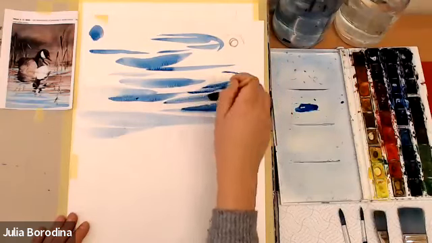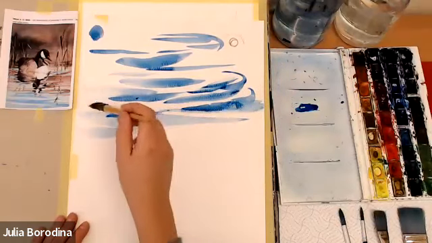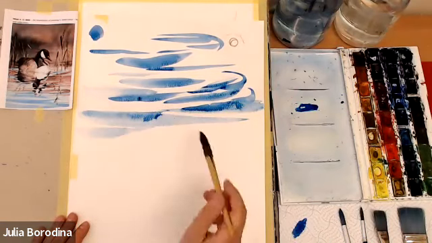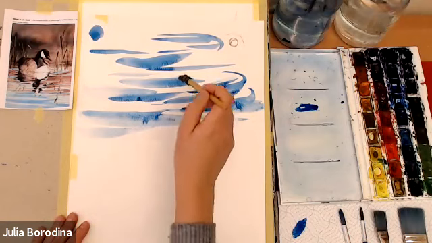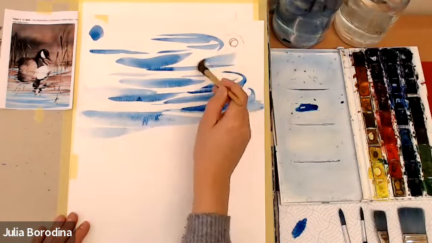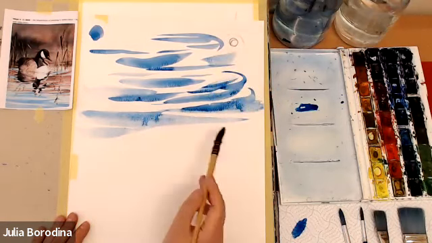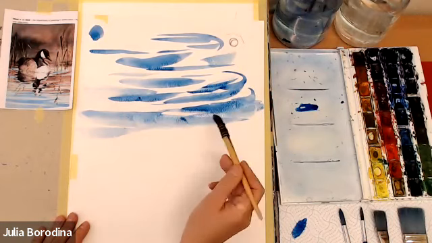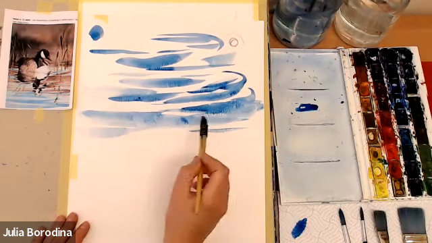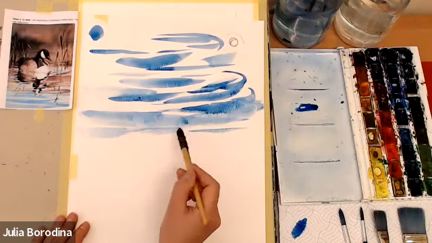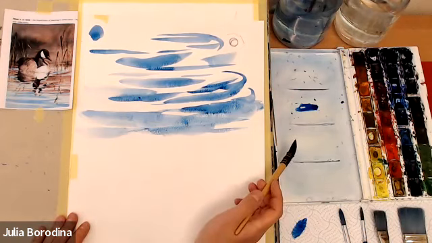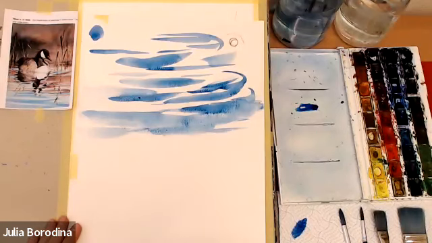Yeah, we can practice that. Again, the variety will be more important. Variety of strokes, very narrow ones, much wider ones. Right, I can see, I think it will be better if I do my shapes when they are slightly drier rather than wet.